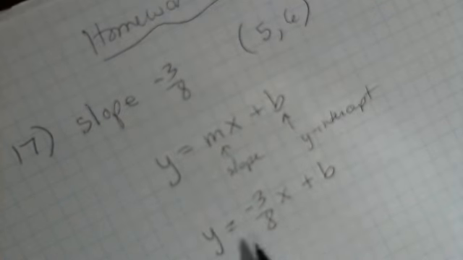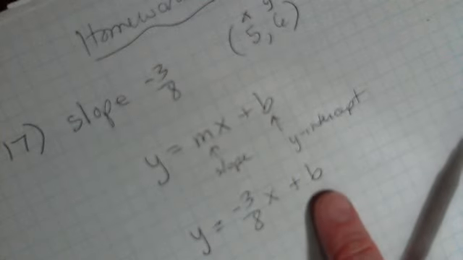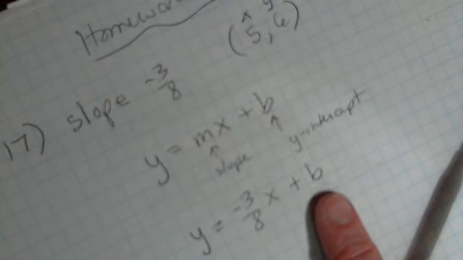Well, I actually do know an x and a y. Here's an x and a y that should work in the equation. So if I go back to what I know so far, and I plug a 6 in for y and a 5 in for x, that'll leave me only one thing unknown, the b, the y-intercept that I'm trying to find. So that's exactly what we're going to do.